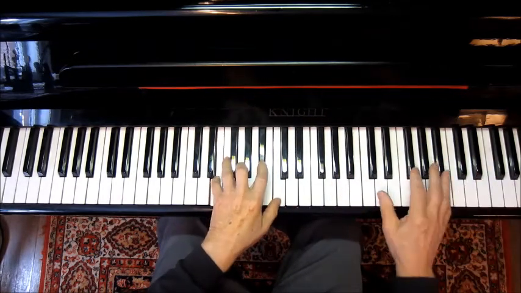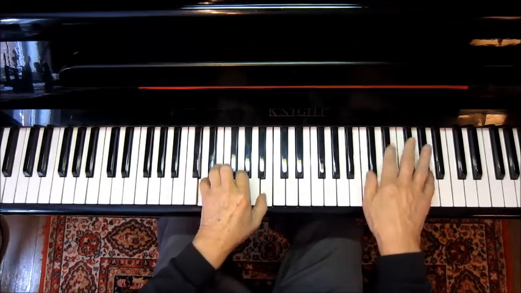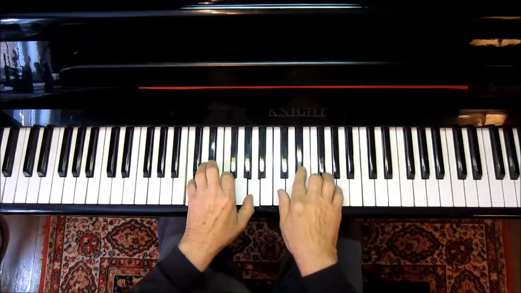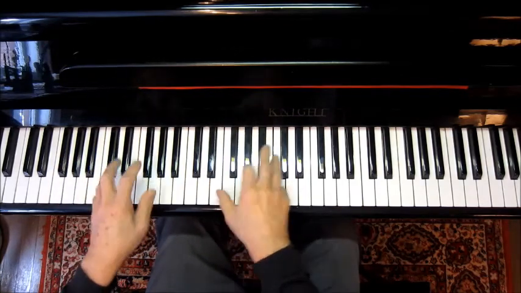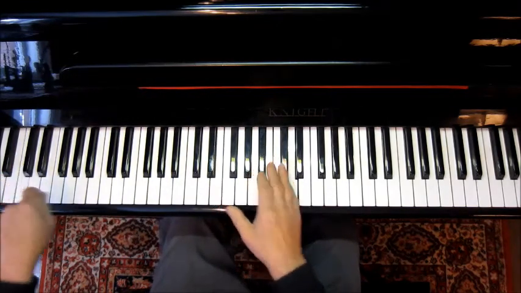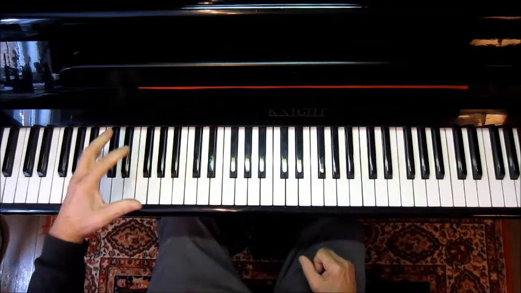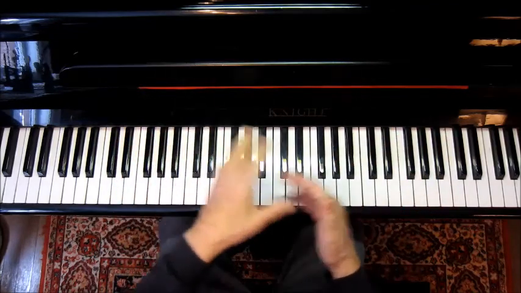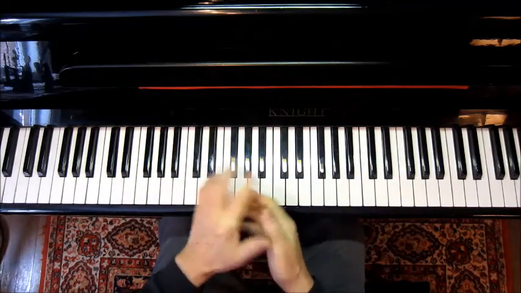Biggest thing is having fun. So that's part 1 of the blues. In part 2, I'm going to show you some bass movements, how they integrate with the rest of the structure, and alternative harmonies that I think you'll find quite interesting.